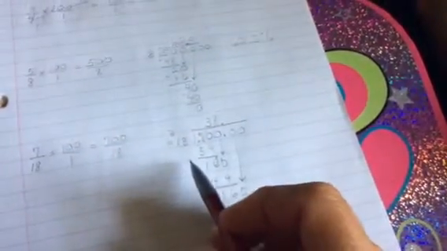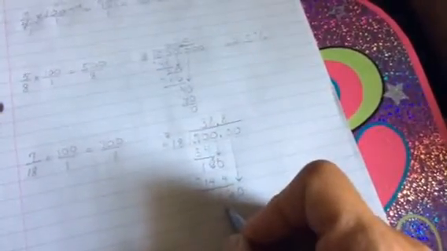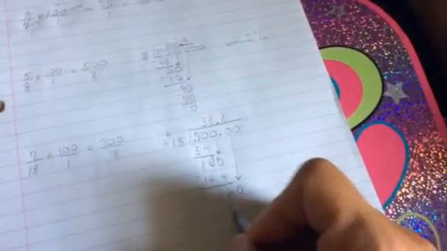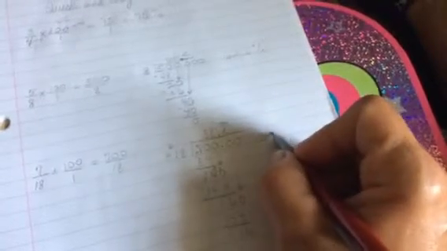And if I were to bring down this 0 again, we already know that 18 goes into 160 8 times. And 8 times 18 is 144. And we're repeatedly going to have the remainder of 16. That's a repeating decimal. So 7/18 converts to the percentage of 38.8 repeating percent.